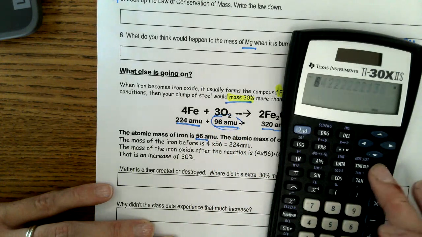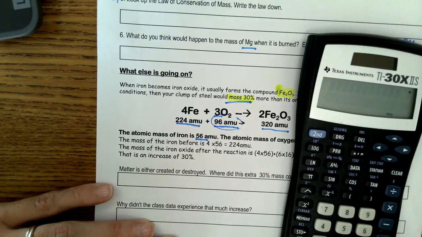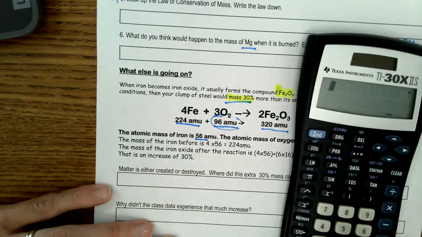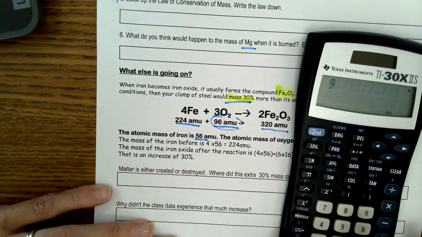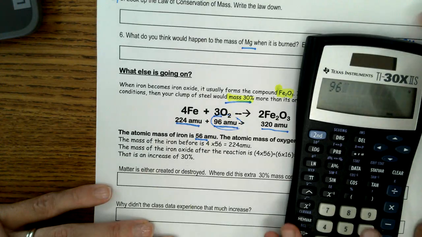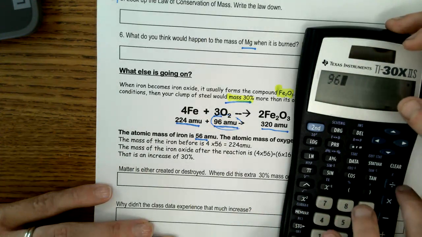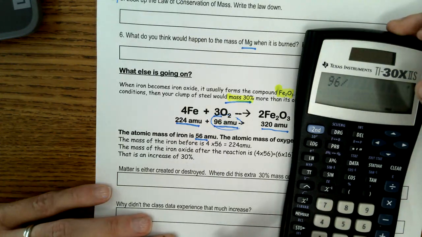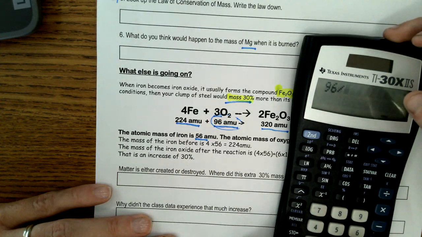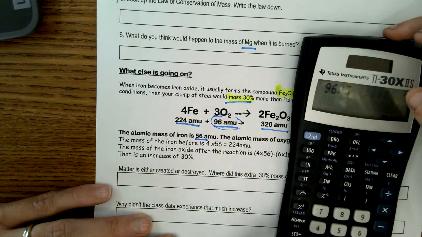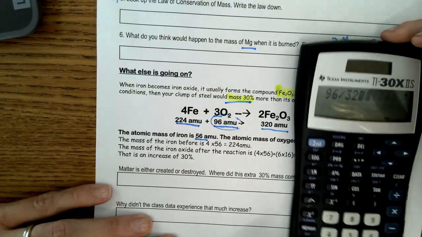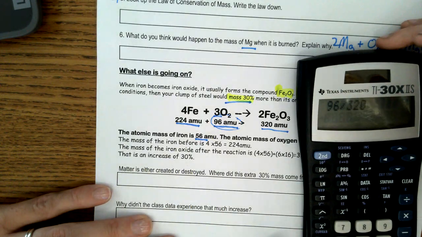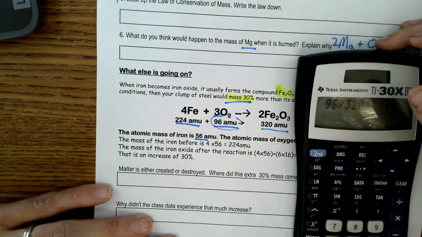So if I were to take a calculator, all right, and you want to do it, push 9, 6 divided by, this is that one. You haven't learned that yet. All right, 320. 3, 2, 0, and then click equals.